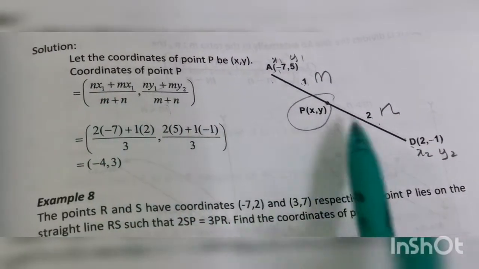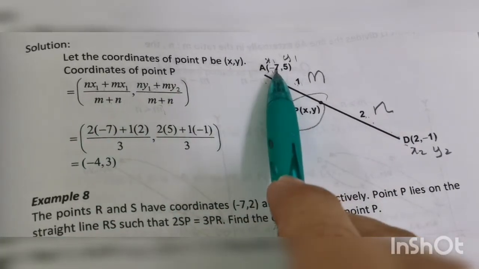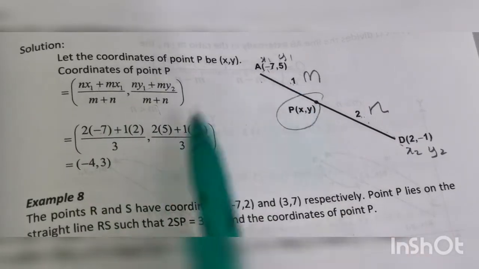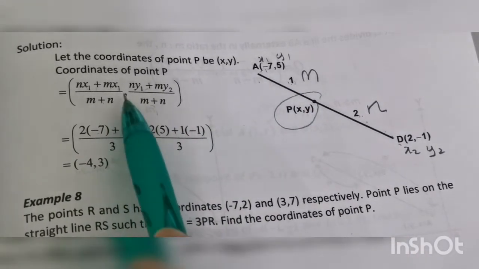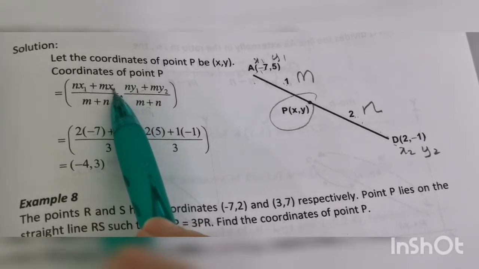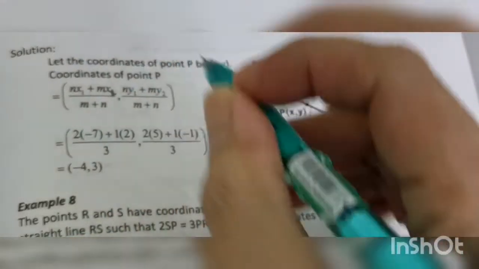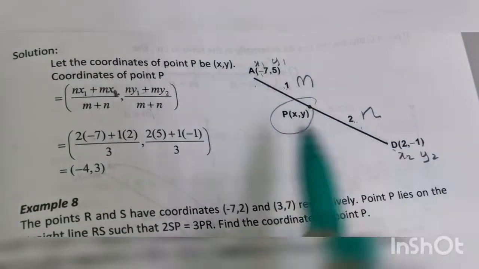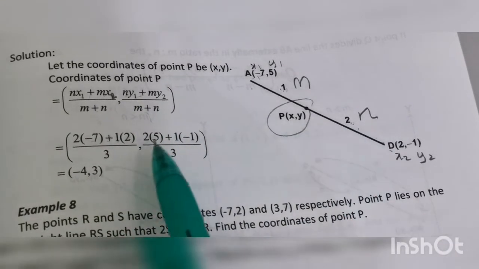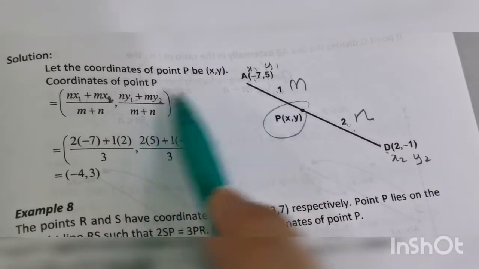N we already know is 2, so we put 2 here. x1 is -7, we put here, plus M is 1. x2 is 2, we put here, and then N is 2. y1 is 5, and then M is 1.